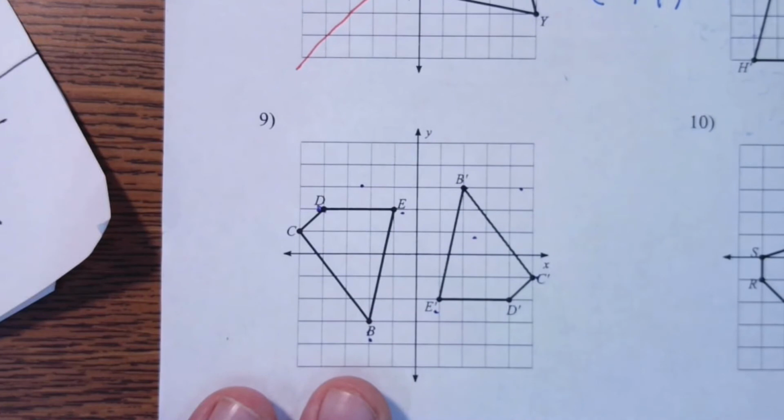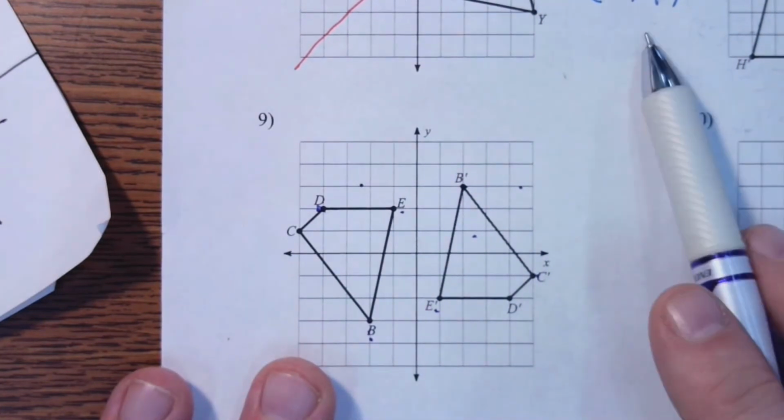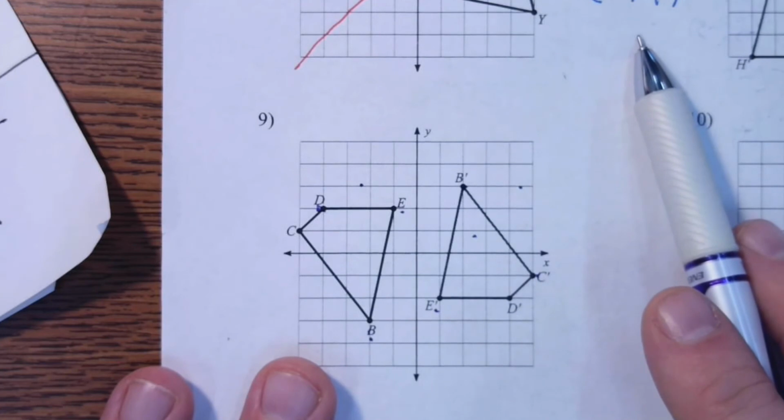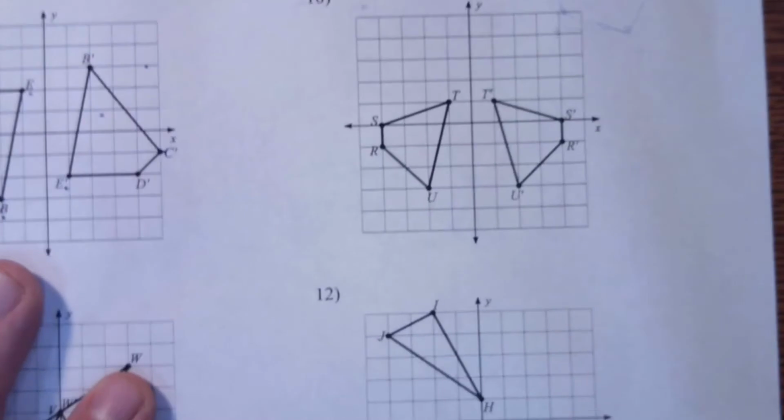Okay, question so far. Is this making some sense? Can you use the formulas on every single one if you need to? Yeah. If you don't see it, do it. All right? What do we think on 10?